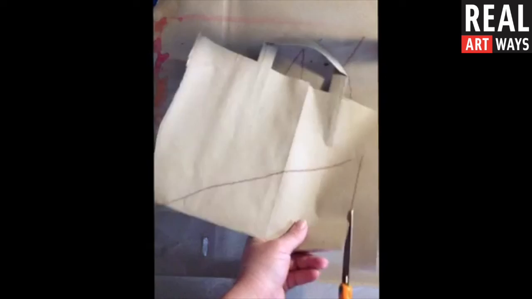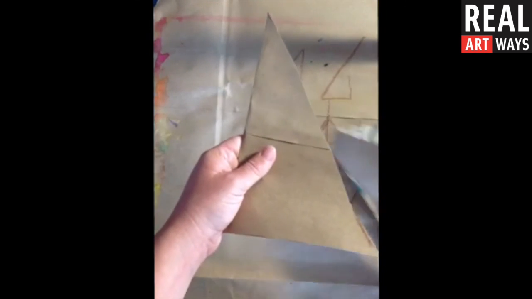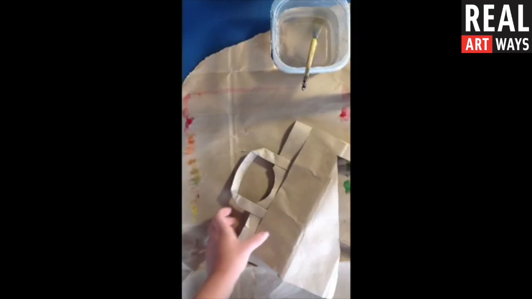Now I'm going to cut along the line. Open that up, and you should have a nice triangle shape. Also, there's an opening on the top for the fire to get out, so I'm just going to cut a little curve on the top. Now I'm going to clear my area here.